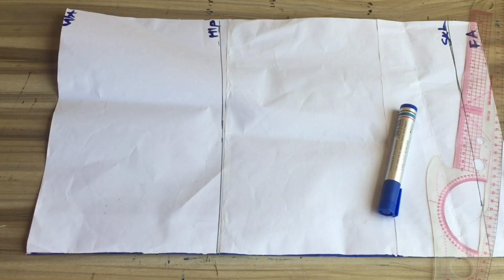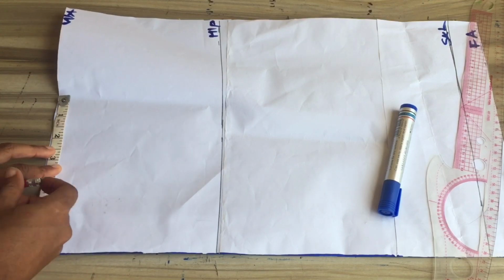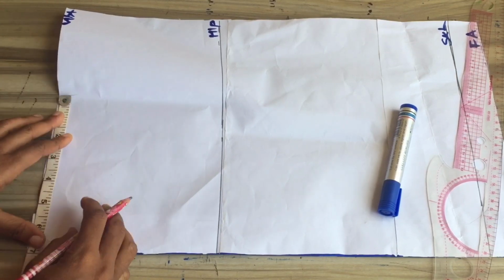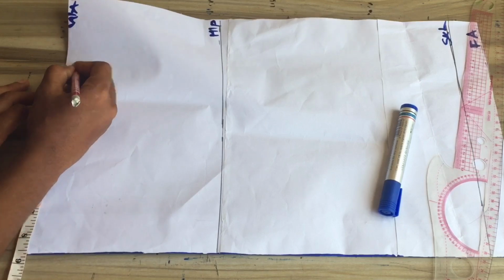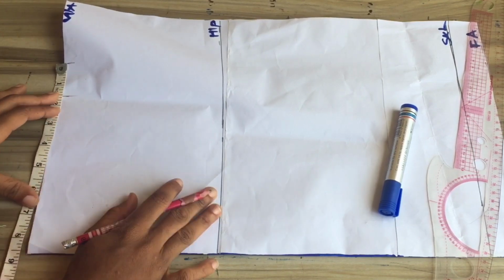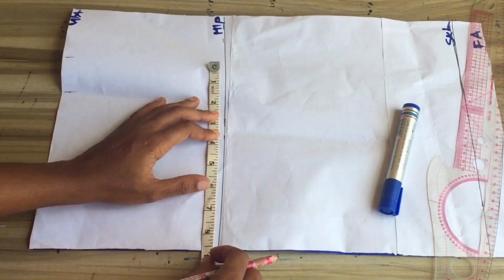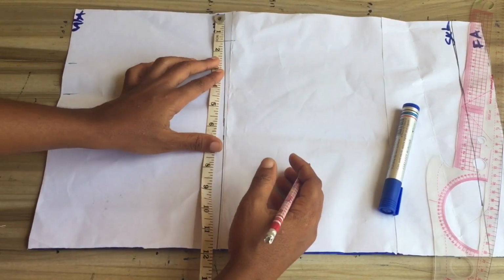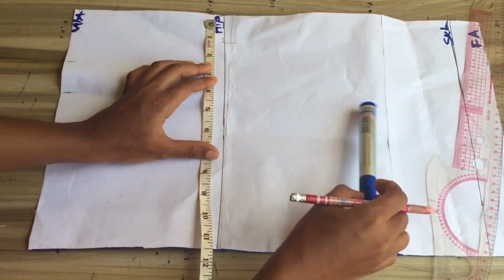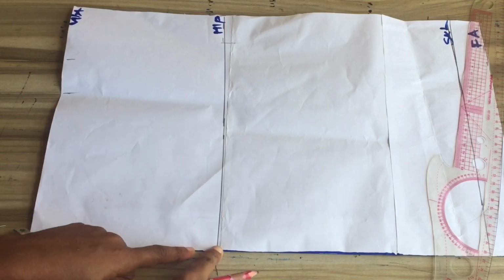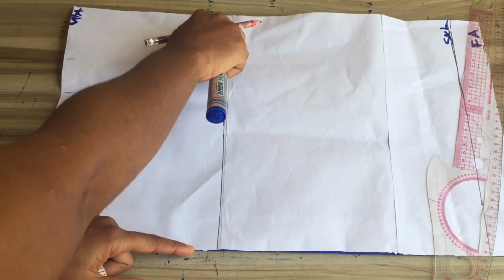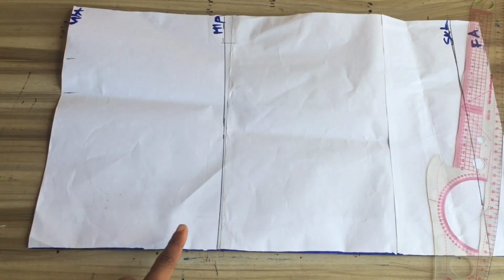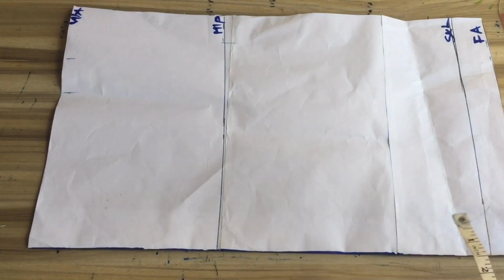After doing that, I'm going to mark my waist circumference divided by 4, which is 28 divided by 4. I have 7. Go ahead and add your sewing allowance. If you're going to add a dart to your skirt, go ahead and do that, but whenever I'm sewing a bustier or corset, I don't add that to my skirt. I'll mark my hip circumference divided by 4, which is 40 divided by 4. I have 10 plus 1.5 inches for sewing allowance, giving me 11.5.